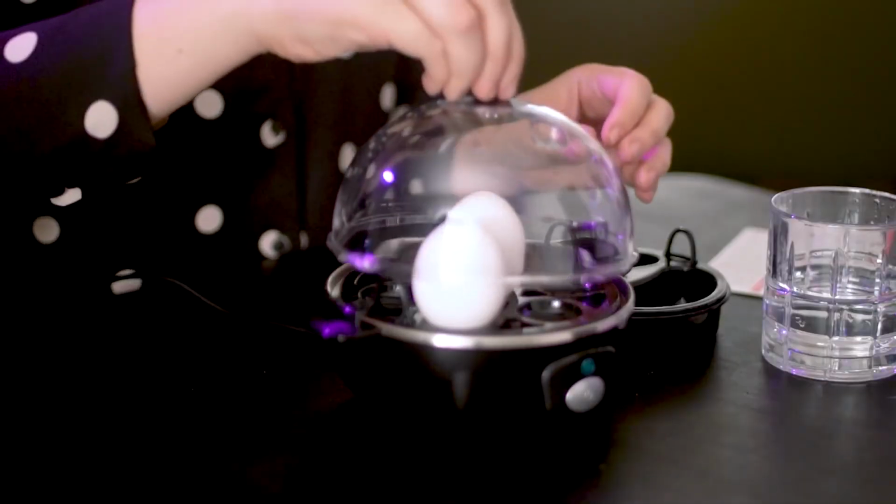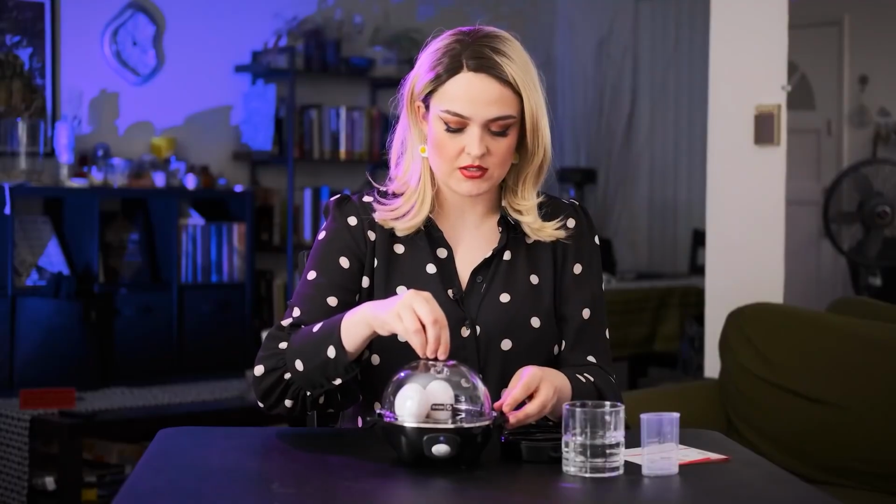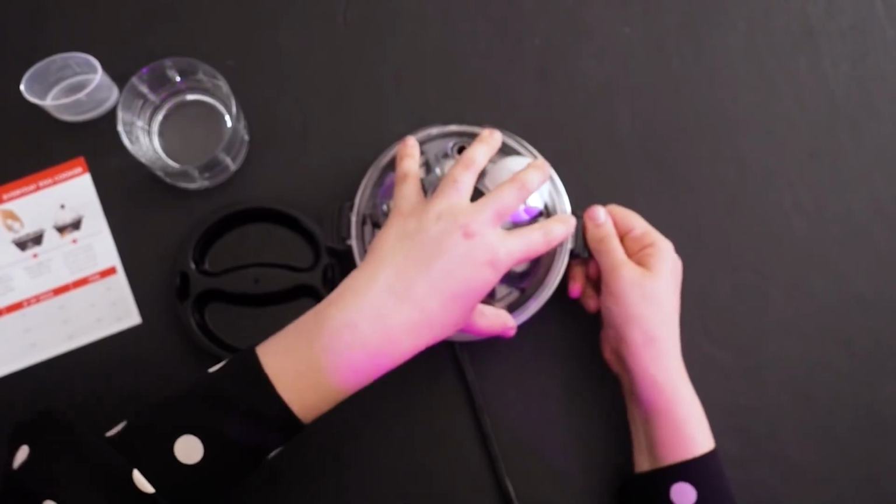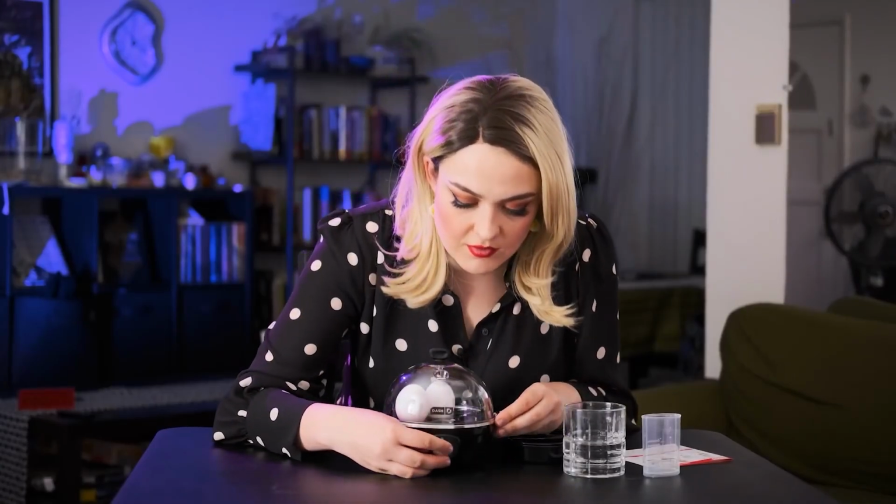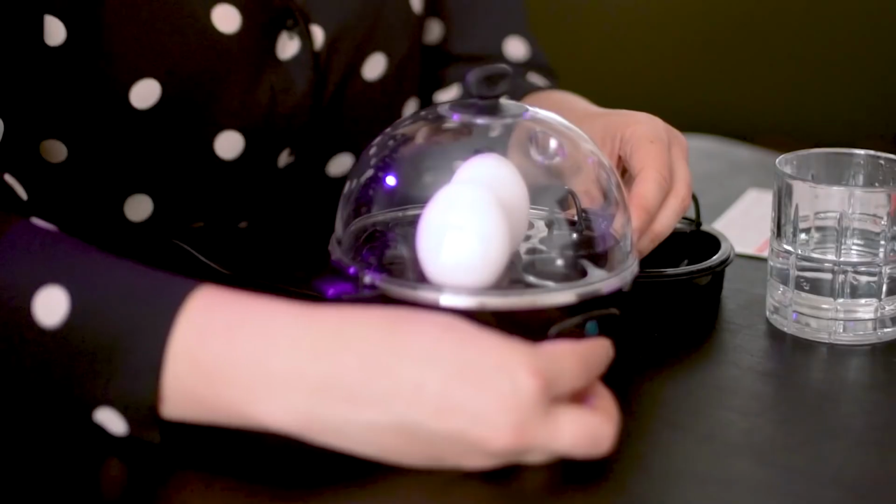So now I will just lock the top in place and then press this button. We have to wait 12 minutes. So see you in 12 minutes.